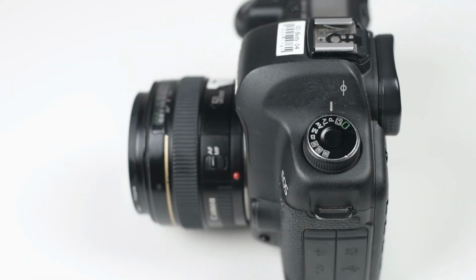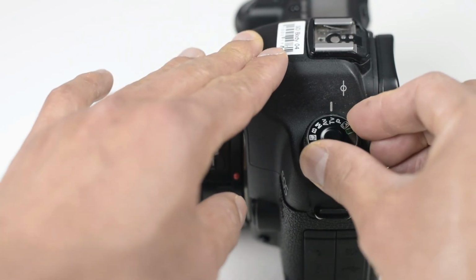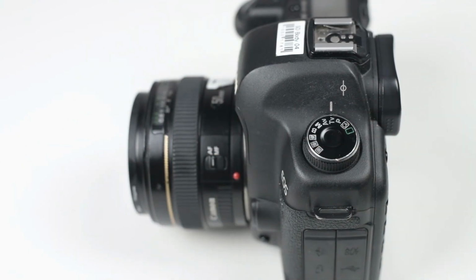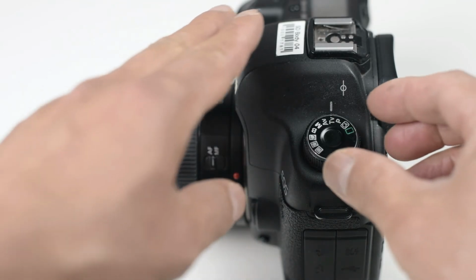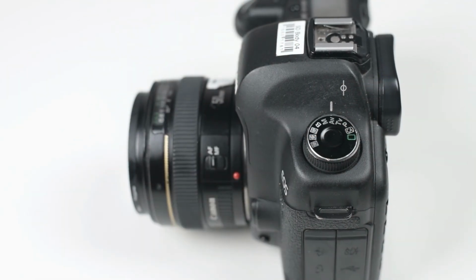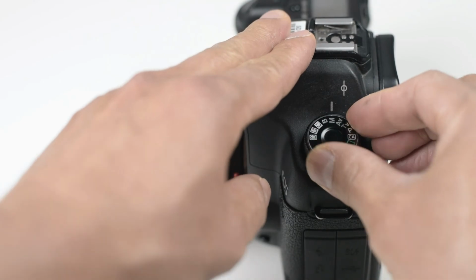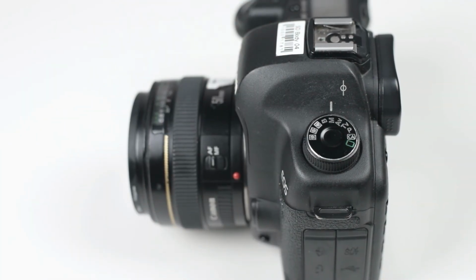Just like in 60D, P is for program mode. In this mode, the camera sets aperture and shutter speed. And TV is for shutter priority and AV is for aperture priority. You set the shutter speed and aperture is set by the camera in TV. In AV, you set aperture and shutter speed is set by the camera. And M is for manual exposure, where you set aperture and shutter speed manually.